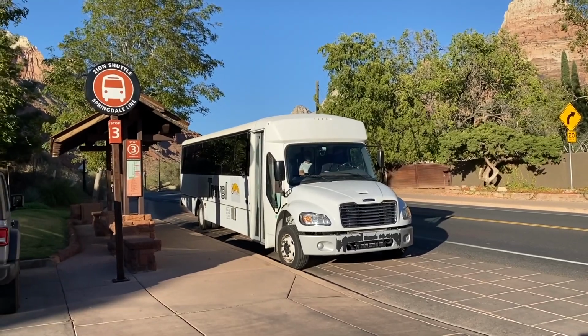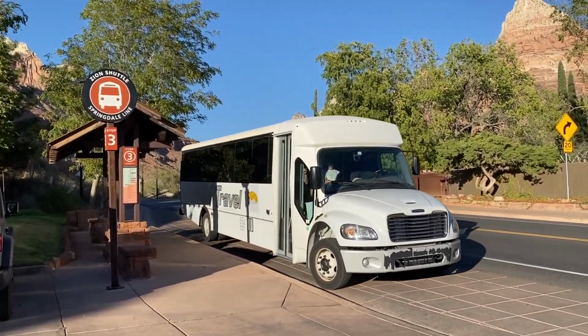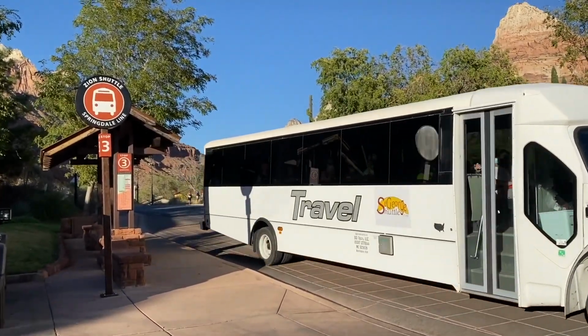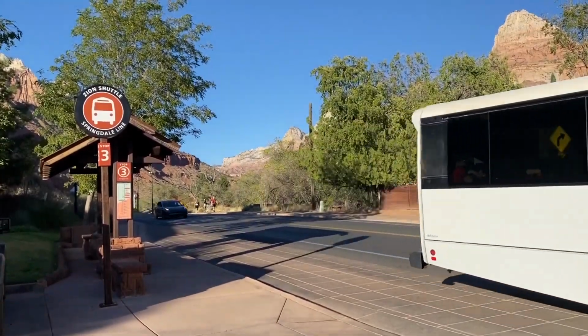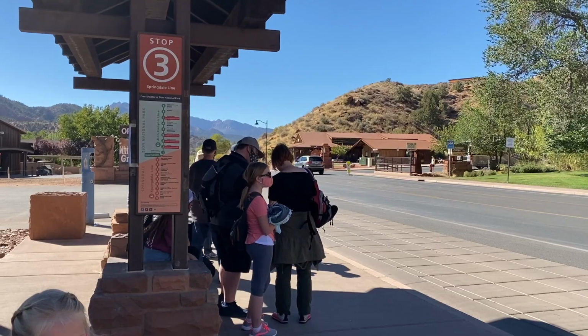So that means you need to be back to the Zion Visitor Center by 6 o'clock p.m. in order to catch that last Springdale shuttle to get to your car. If you miss the shuttle, then you'll have to walk to your car, which again would be less than 2.5 miles. When you arrive in town, again, you can park on the street or in the parking lots and then just walk to the closest shuttle stop to you.